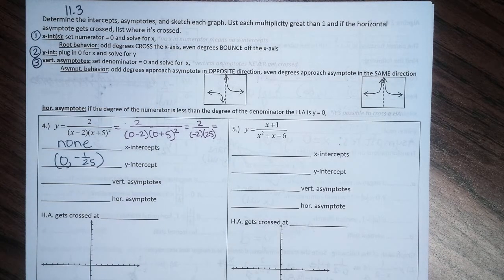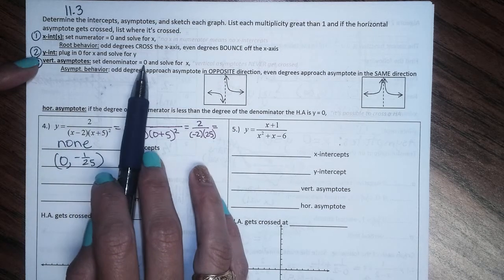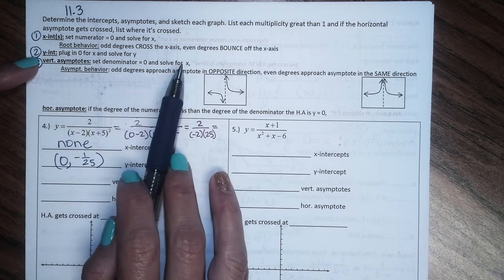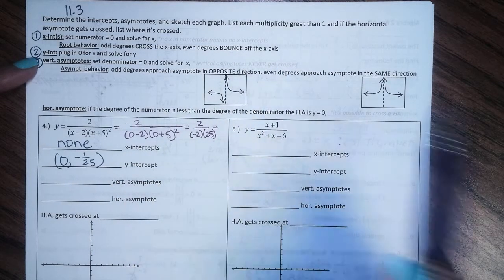Your rational functions have vertical asymptotes and horizontal asymptotes. Let's go ahead and talk about the vertical asymptotes. Those are the ones that go up and down. In order to find those, you're going to set the denominator equal to 0 and solve for x. Vertical asymptotes never get crossed.